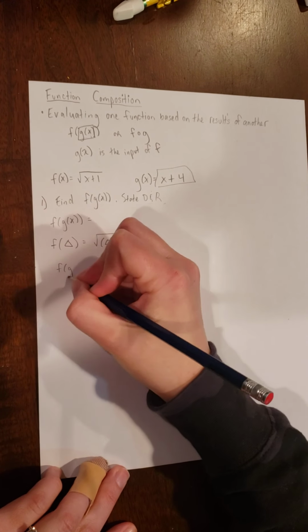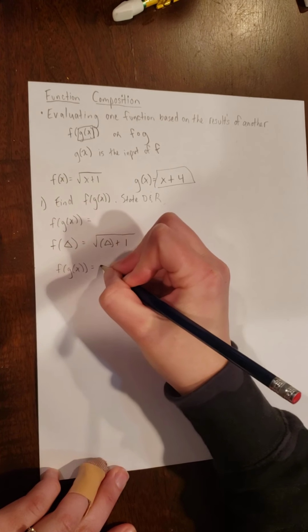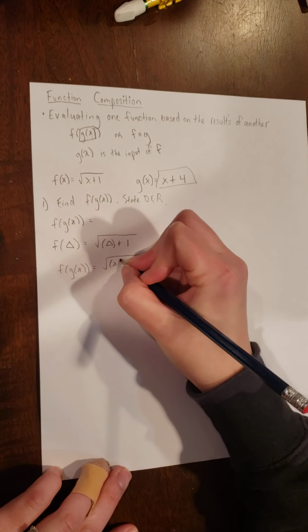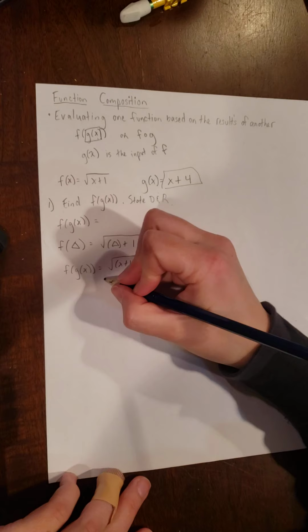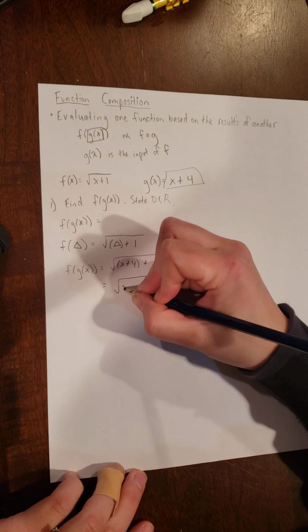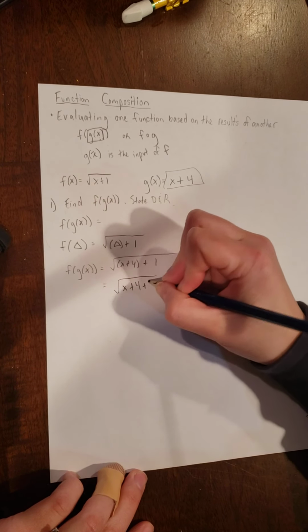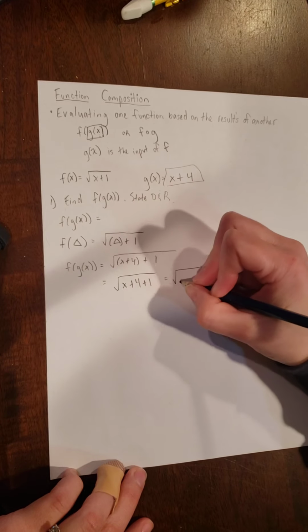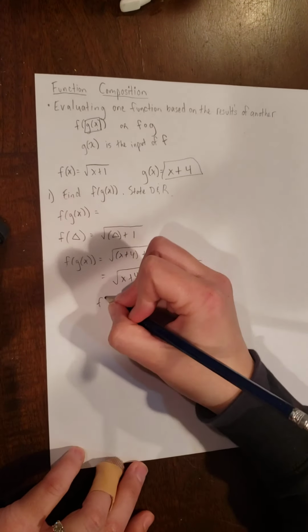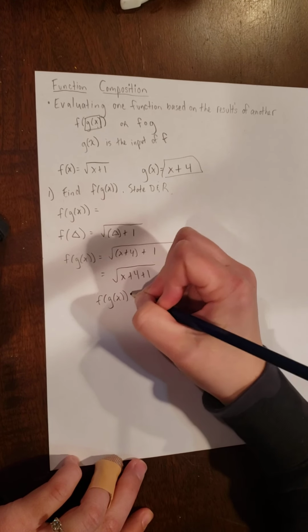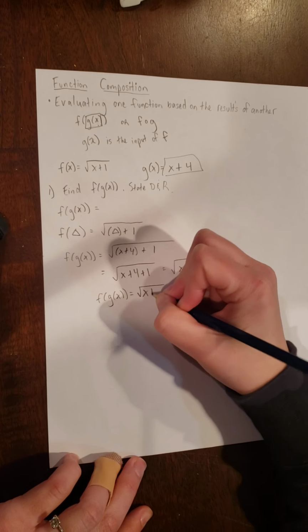So f of g of x is going to be the square root of x plus 4, plus 1. That's going to be the square root of x plus 5. So that's your newly composed function, the square root of x plus 5.